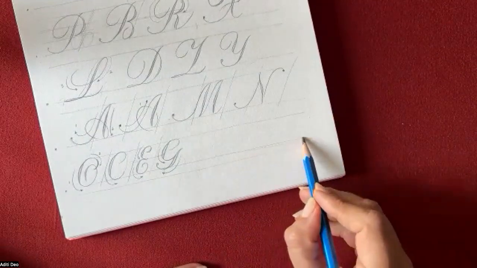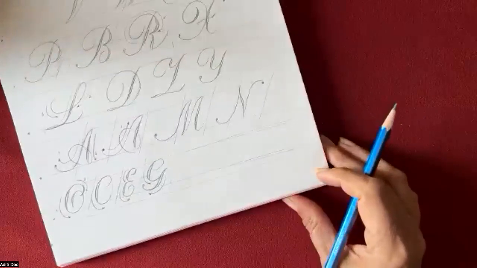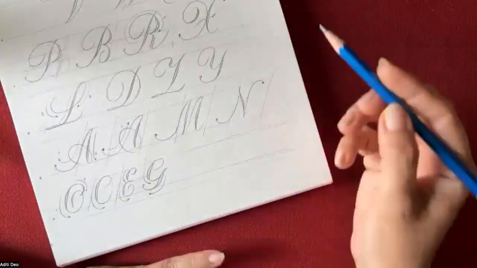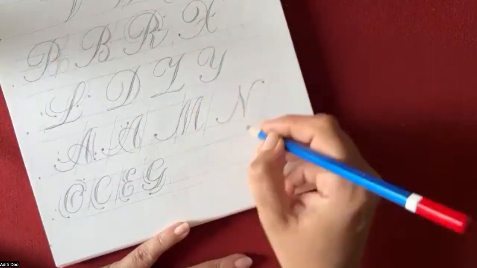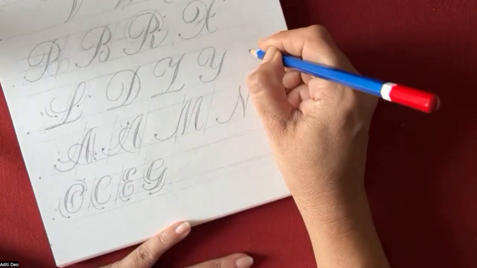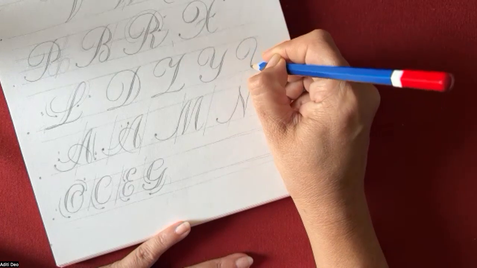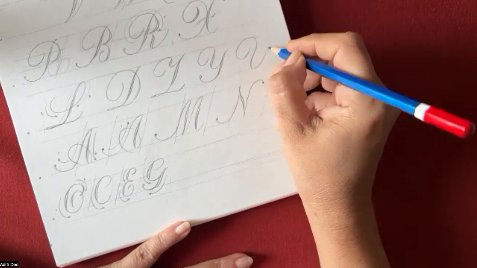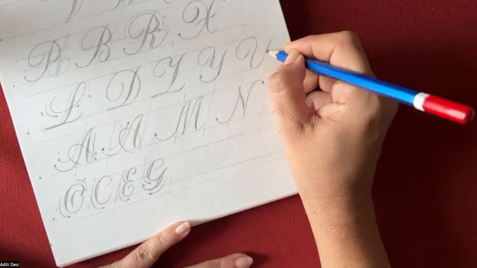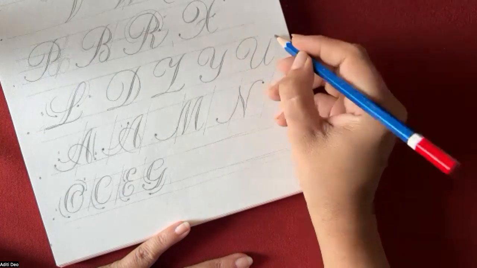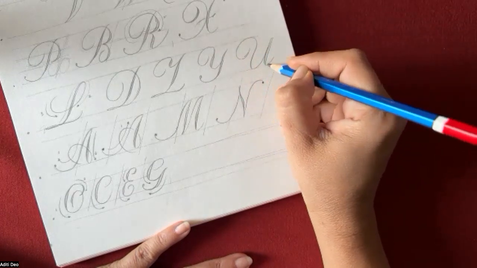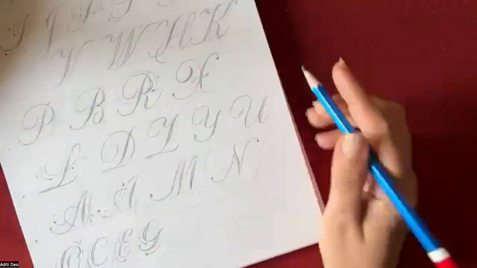And the last two letters, I'll show them to you together. Again, pretty much like the Y, we have the U, which comes even lower. Don't take this line all the way to the top. This is like a mere ascender, like the letter T, just that much.